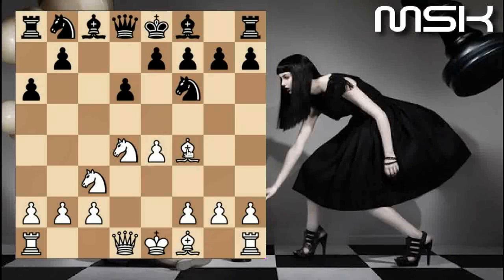And the other square is g5. So we have essentially two choices. We can play bishop to e3 or bishop to g5. In this instance, we'll say, just for the sake of the video, that it's bishop to e3. Black plays e5 as in the Najdorf, and we move our knight back.